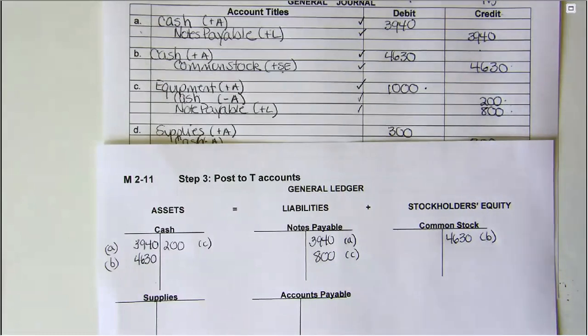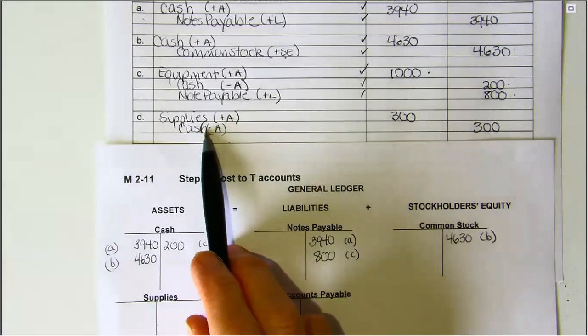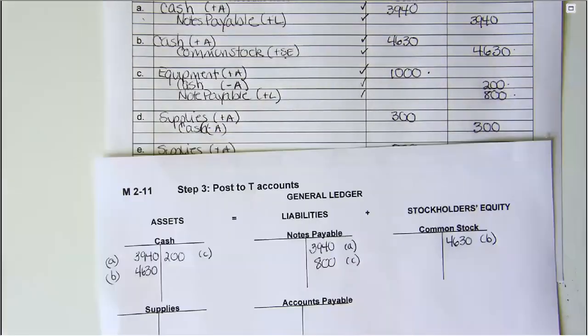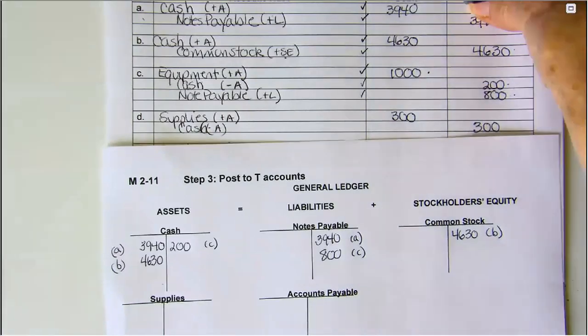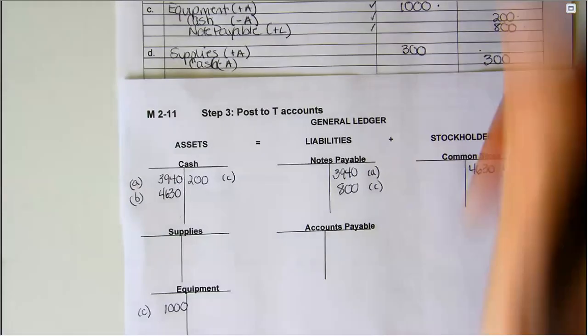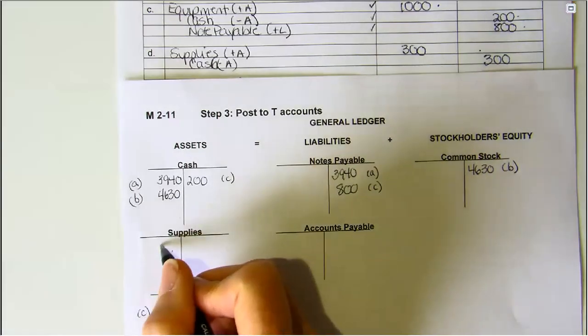Okay, let's go to supplies. It says go to supplies, which is an asset, and put 300 on the debit or the left side. I'm going to move this up a little bit. There's the debit or left side of the general ledger T account called supplies.